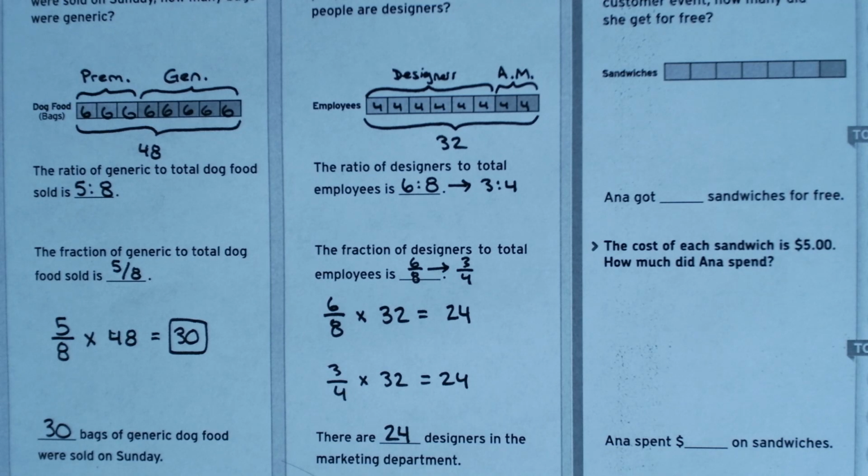Same thing is true with the fraction. If I ask you for what fraction of employees are designers, the answer would be 3/4. The nice thing is for that final answer, even if you don't simplify it, you'll still get the same answer. 6/8 of 32 is the same thing as 3/4 of 32. So your final answer is 24.